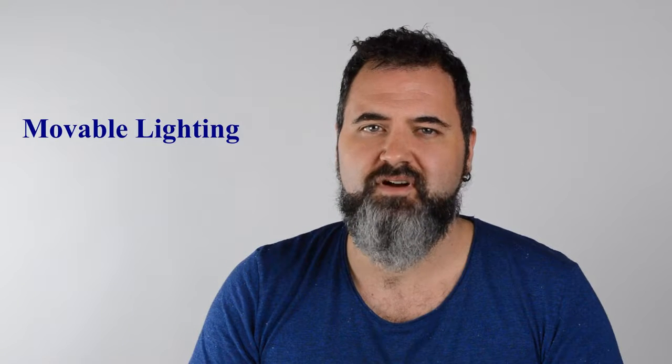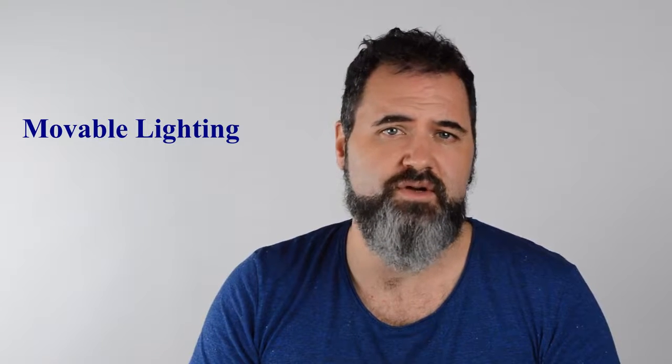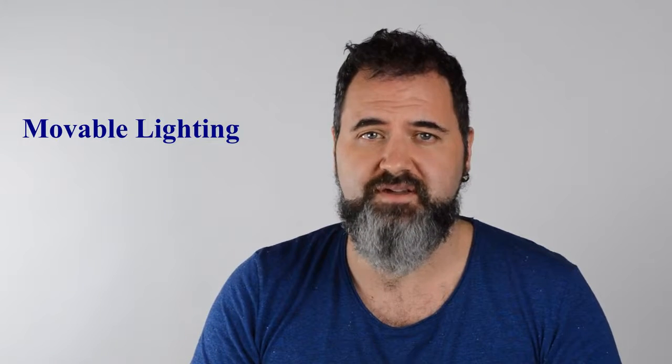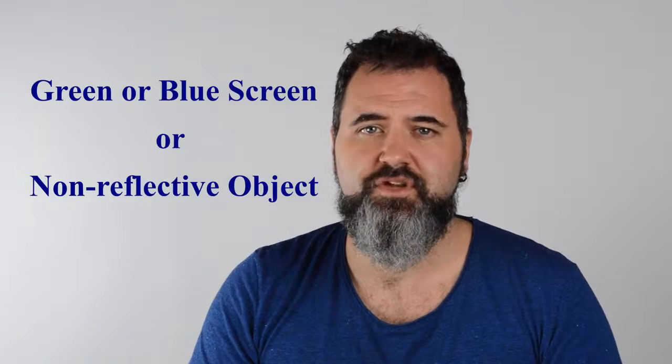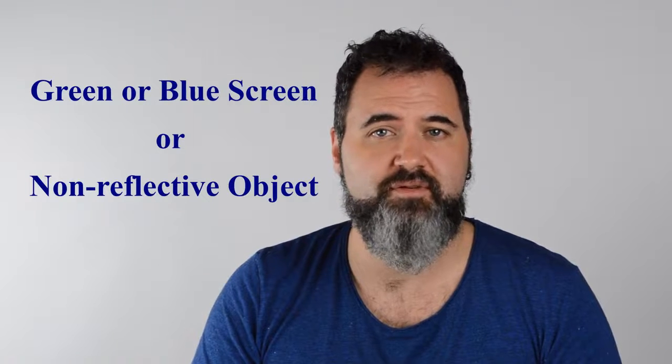Movable lighting is preferred, but not necessary. You don't need much. A lamp you can move around works. An open window is also a great start. For the green screen portion, you can use any brightly colored sheet or object, preferably green or blue.